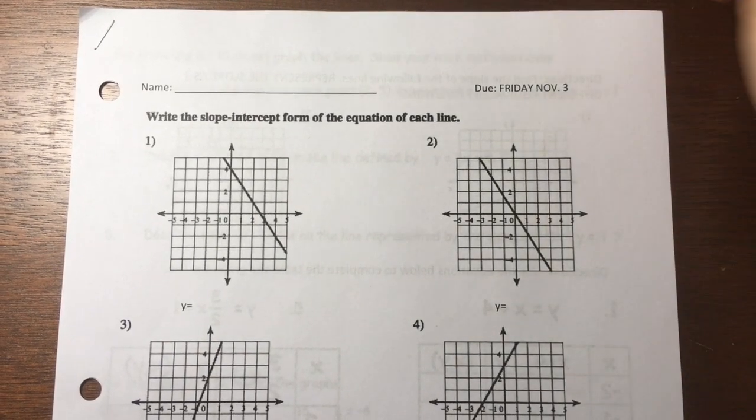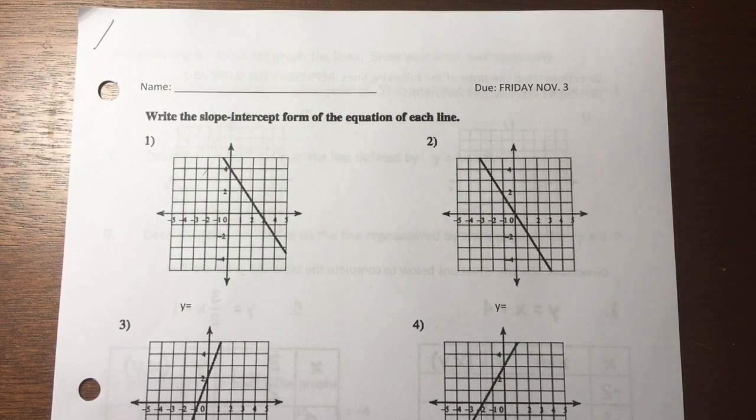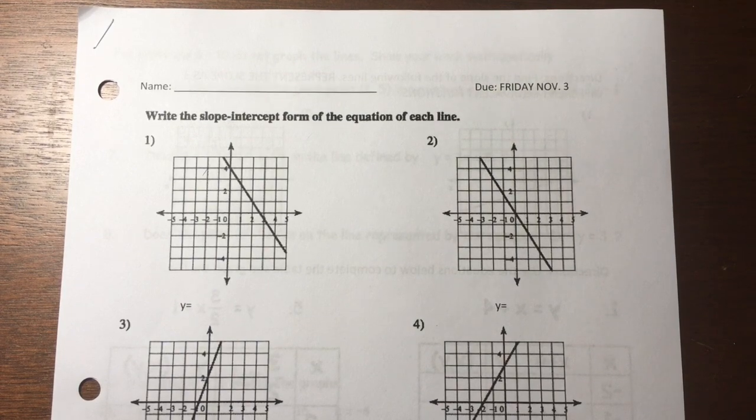All right, guys, we're going to go through the homework packet for the week. This is also the study guide for our Unit 2 linear equations test. So just a little preview of how I want you to use this.